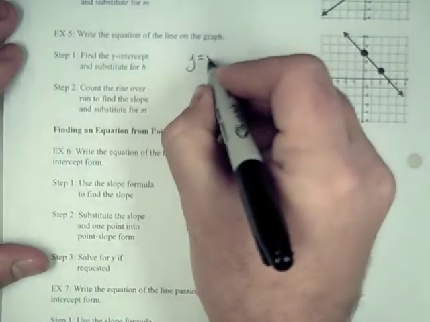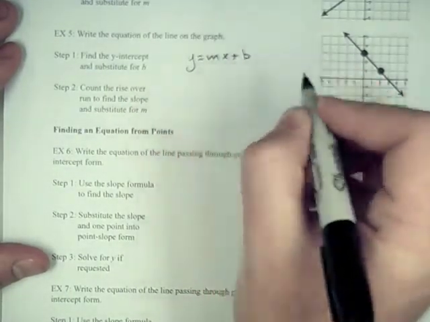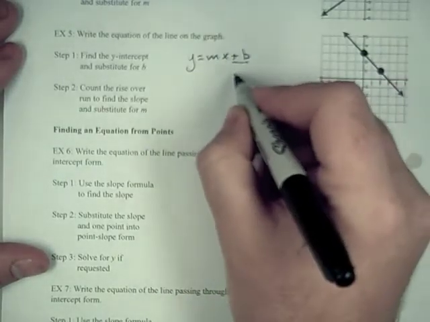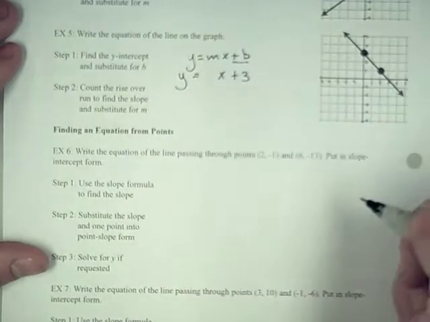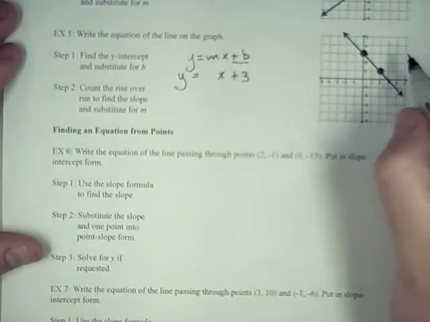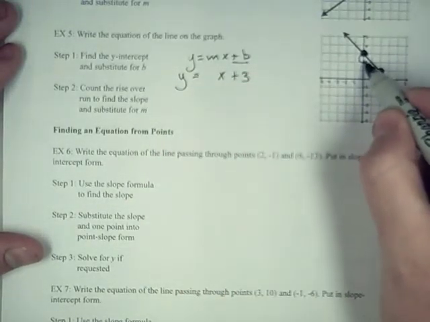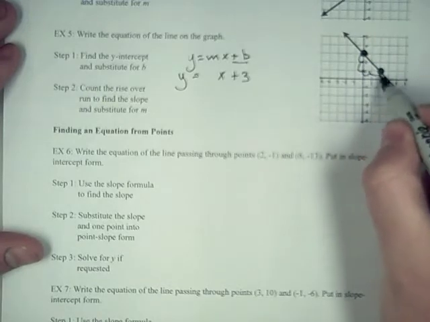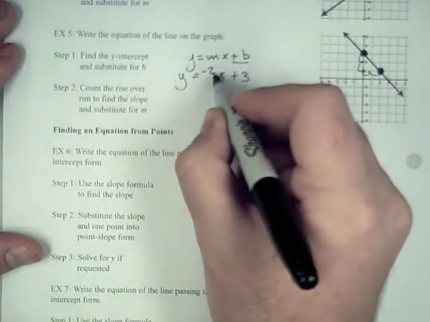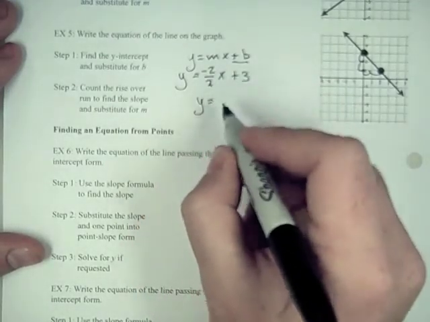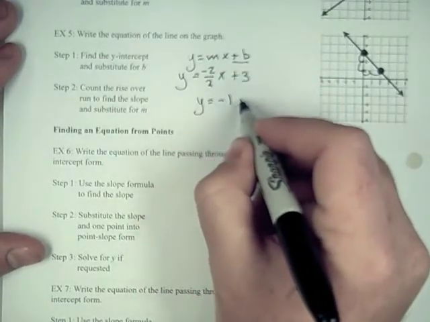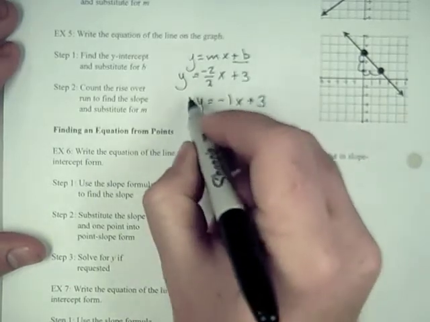Start with y equals mx plus b. Find your b first, which in this case is 3. So plus 3. You always have your x, you always have your y, and then we need to find the slope. Count down 1, 2, and over 1, 2. So that's -2 over 2, and you do want to reduce that. So -2 divided by 2 is -1x plus 3.